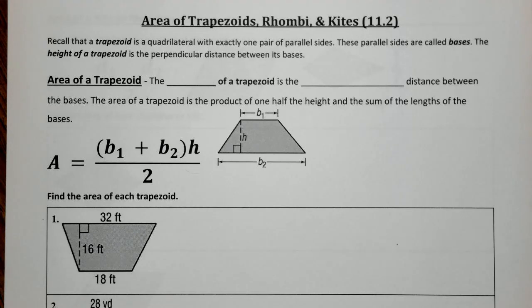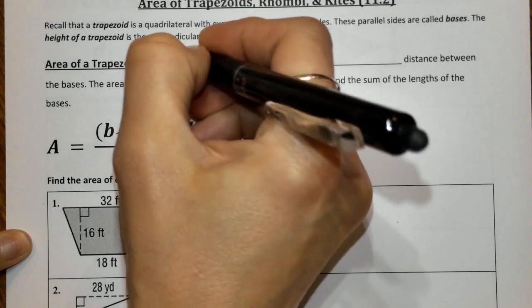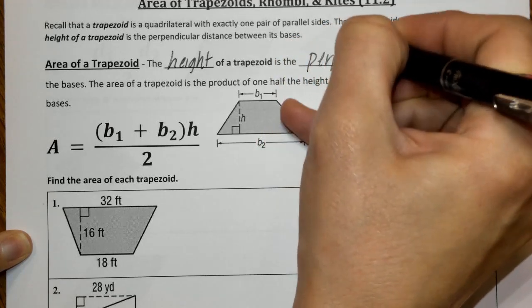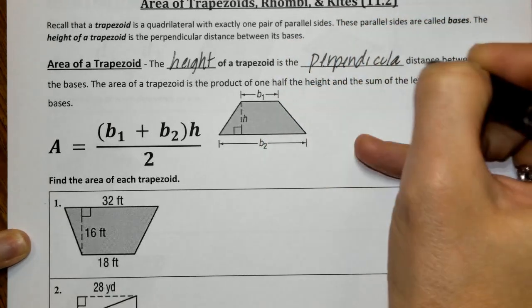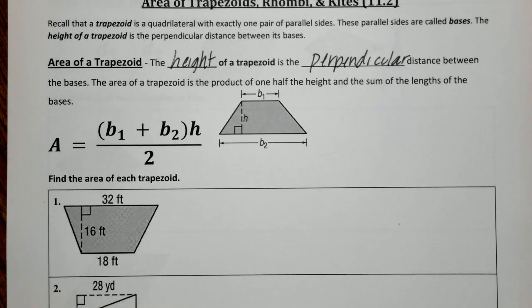All right, this video is going to cover area of trapezoids. With the area of a trapezoid, we need to know that the height of a trapezoid is going to be the perpendicular distance between the bases. So when you look at the trapezoid, you need to look for the right angle to find the height.